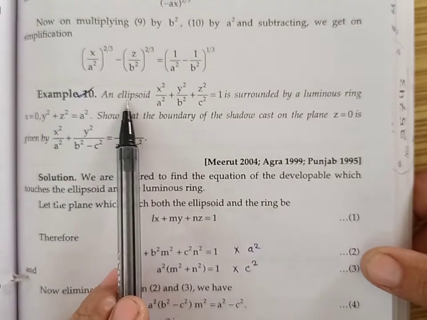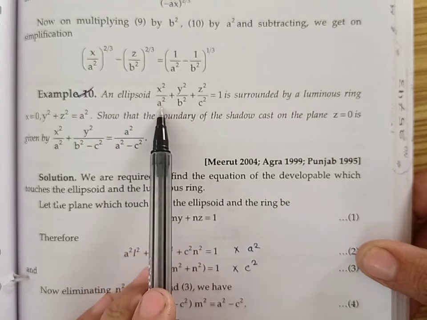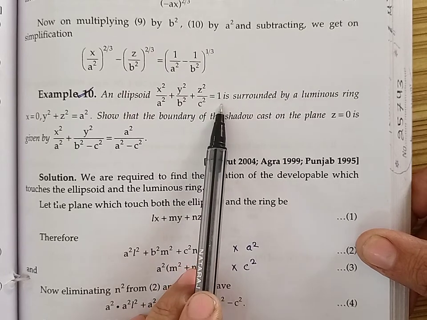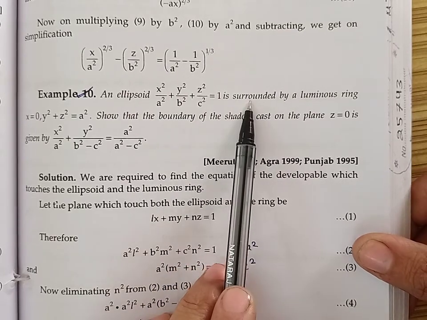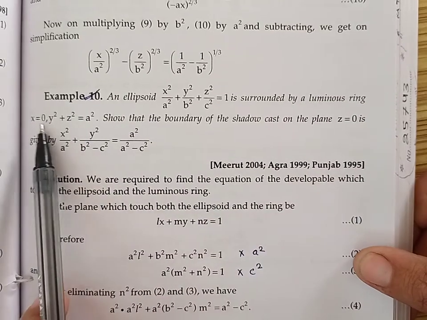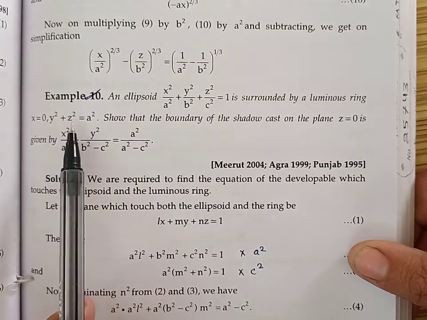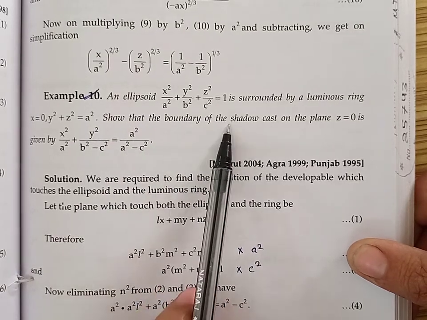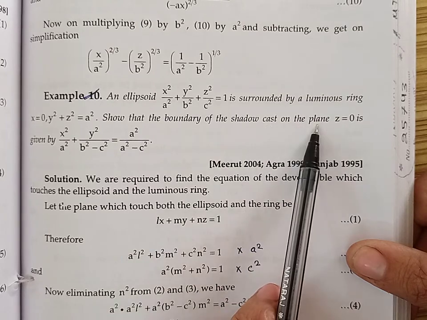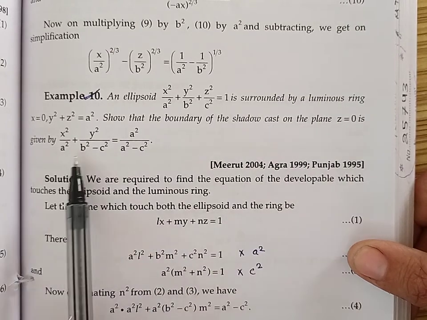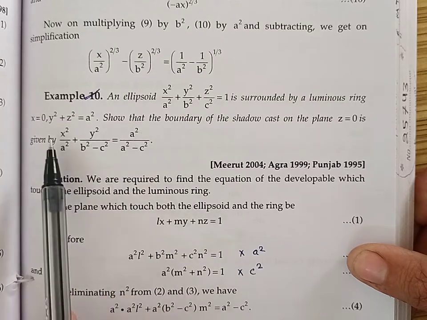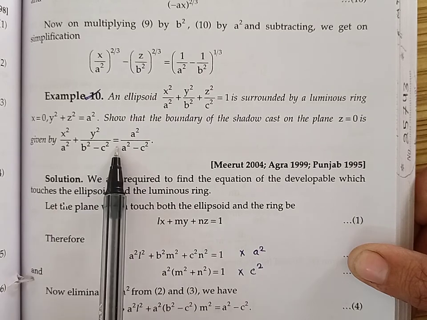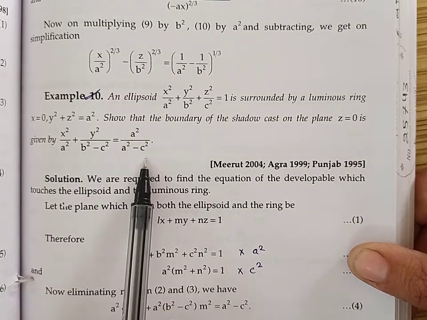An ellipsoid having the equation x square upon a square plus y square upon b square plus z square upon c square is equal to 1. This ellipsoid is surrounded by a luminous ring x is equal to 0, y square plus z square is equal to a square. Show that the boundary of the shadow cast on the plane z is equal to 0 is given by this equation: x square upon a square plus y square upon b square minus c square is equal to a square upon a square minus c square.